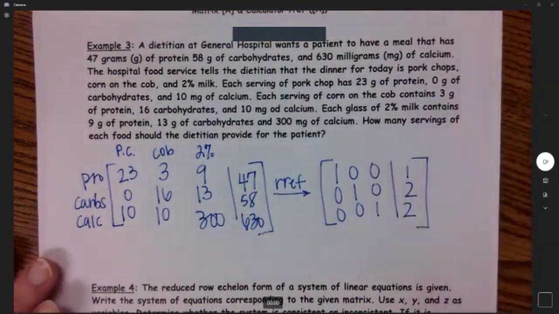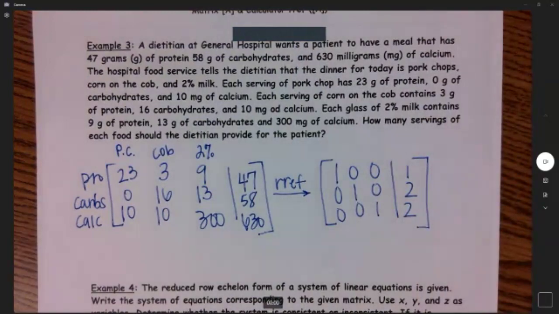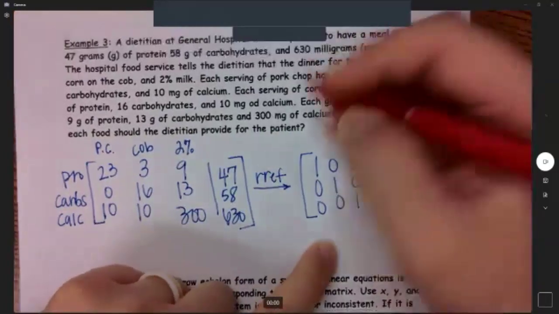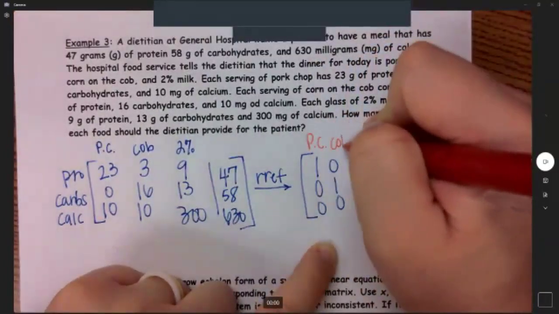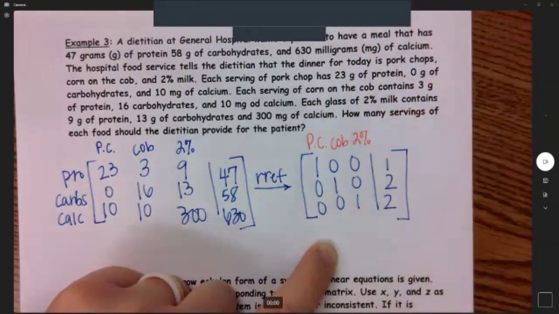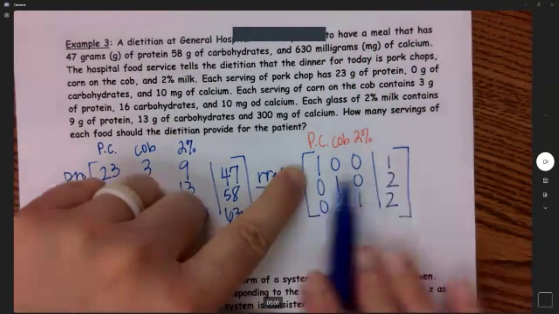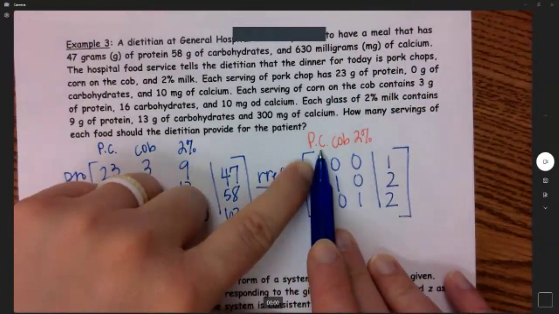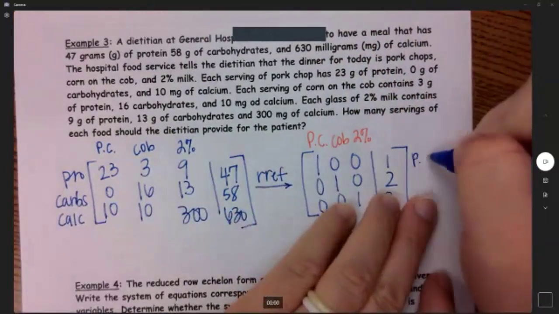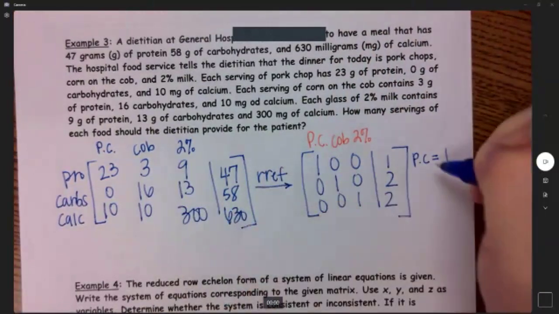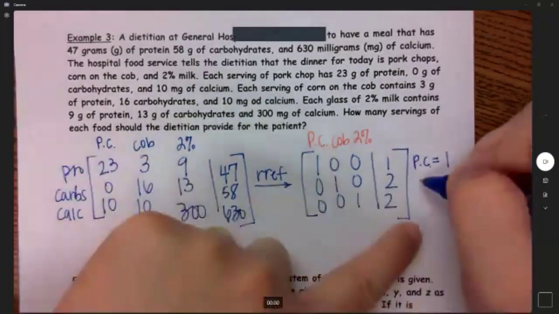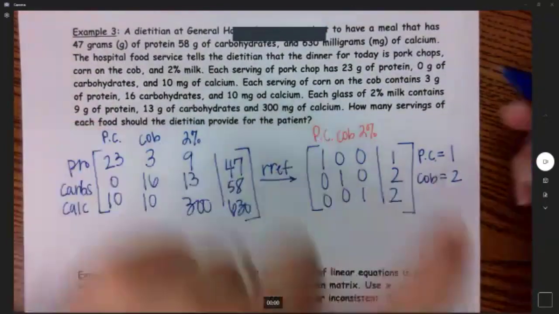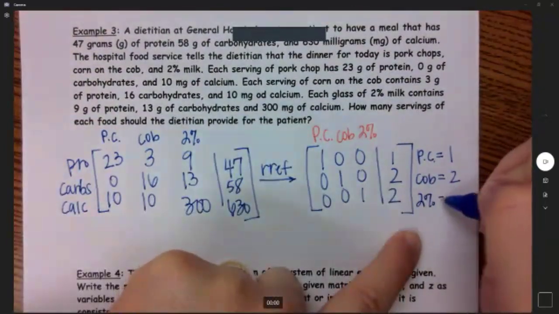And so we get 1, 2, 2. Okay. So here's my pork chop column, my cob column, and my 2% milk column. This first equation here is saying 1 pork chop, right? Or 1x. My pork chop equals 1. We have 1 cob. My cob equals 2. And we have 1 milk. My 2% milk equals 2.